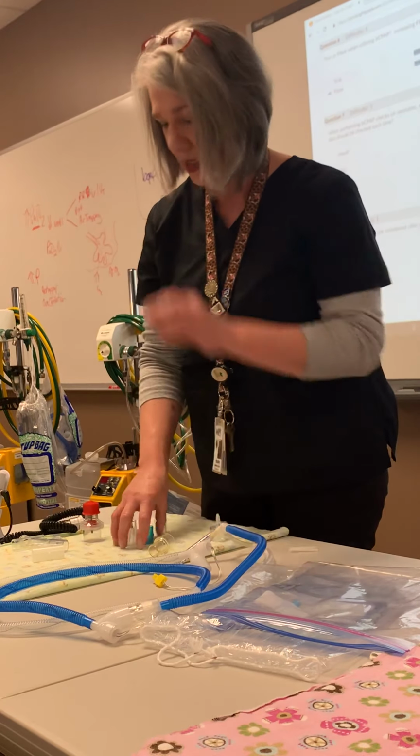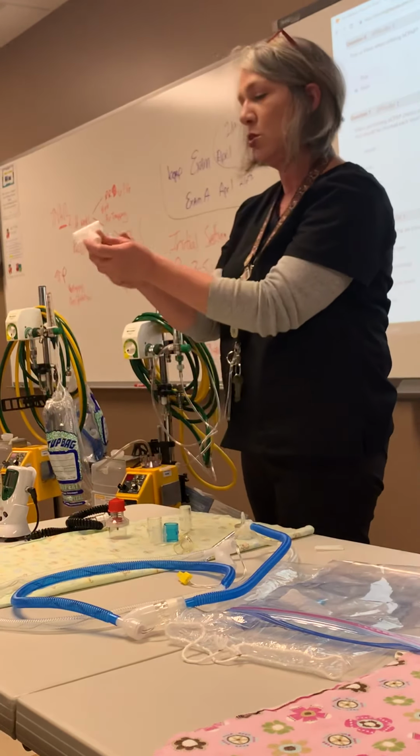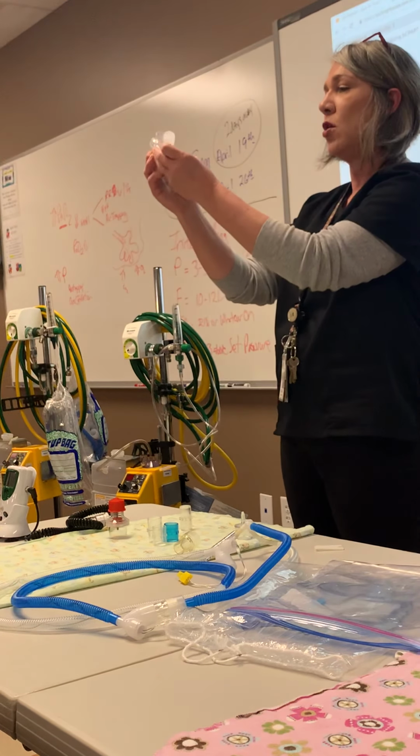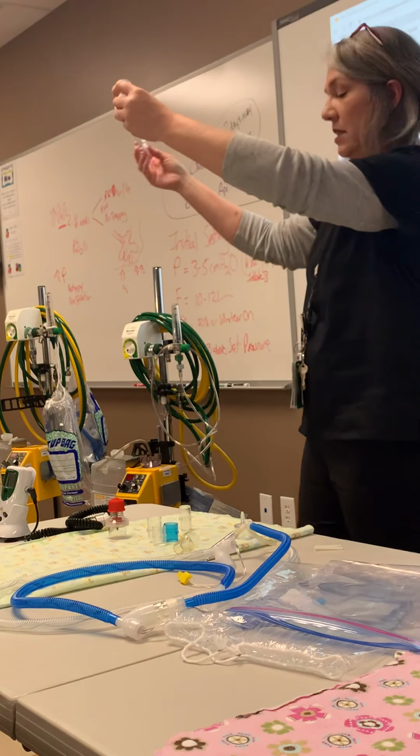What's next? T-pieces. T-piece adapter. So I need how many T-pieces? Two. I have several here again showing you different colors. Okay, same device, T-piece adapter.